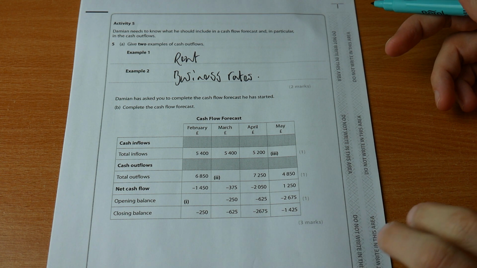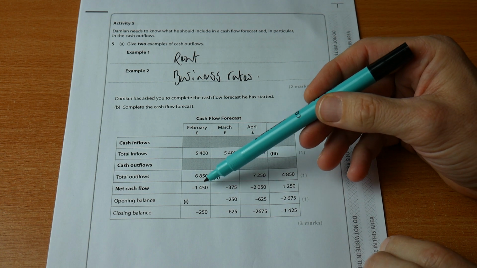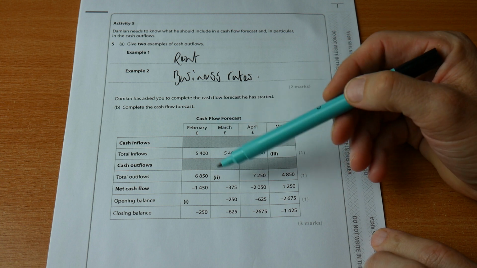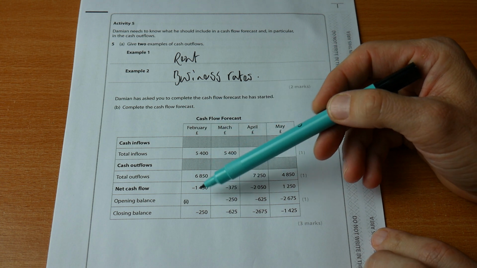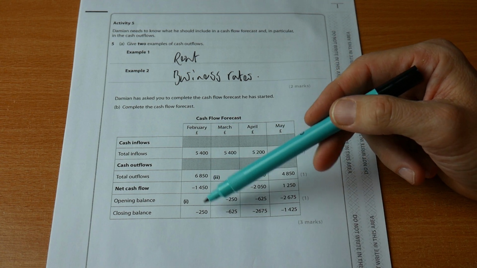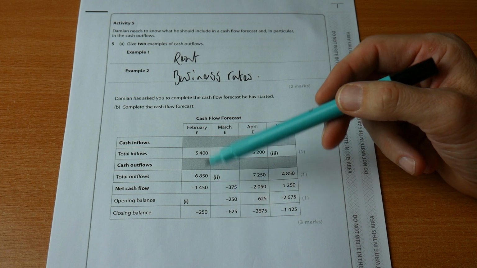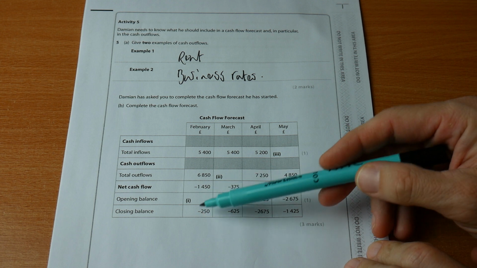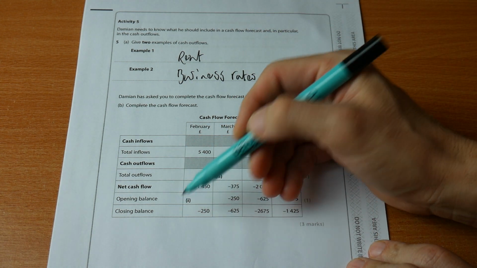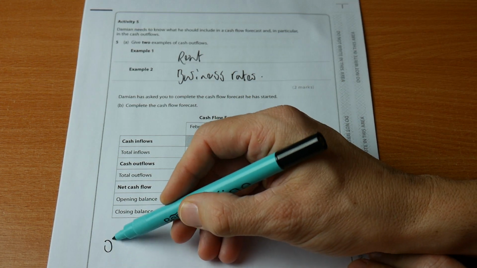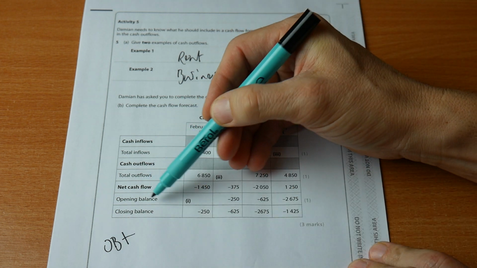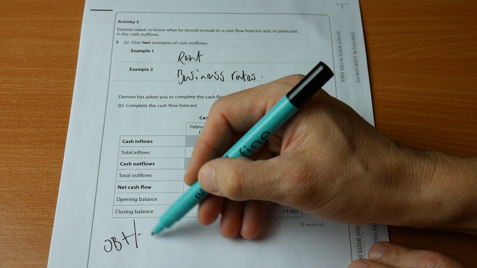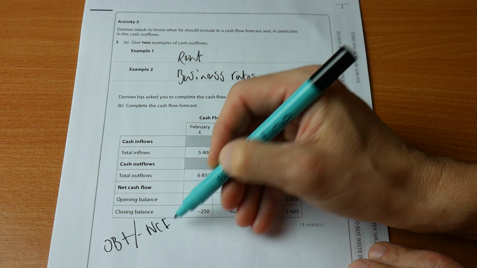Right, okay, so we know that the net cash flow position was minus 1,450, so we don't know what the opening balance is, but what we end up with is minus 250. So that suggests that he was in a strongly positive position, because remember, to actually work out the closing balance, you'd normally go opening balance plus or minus the net cash flow, okay, so plus or minus the net cash flow.